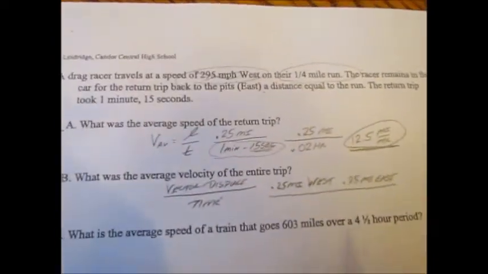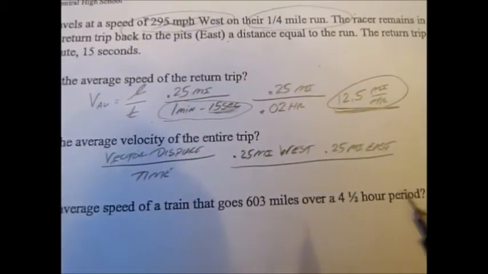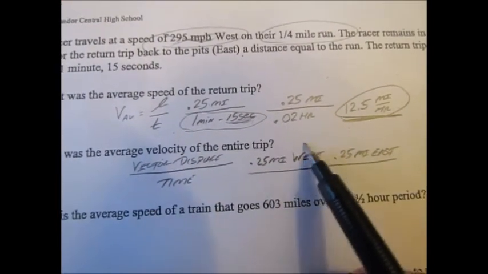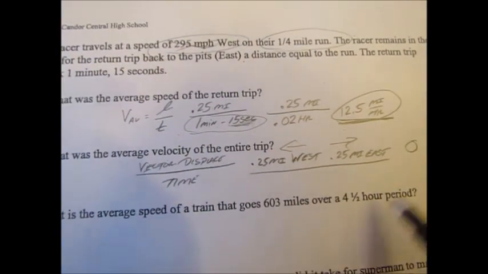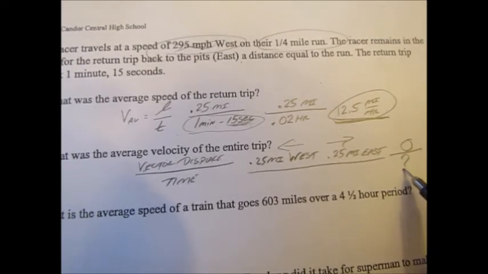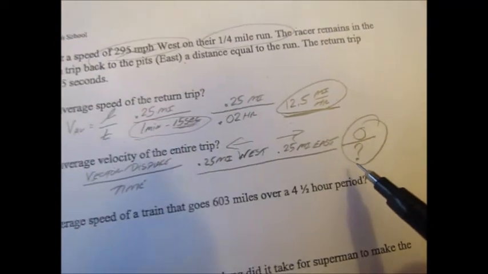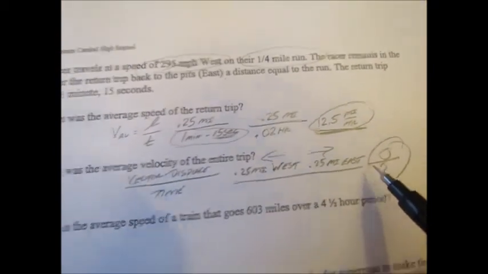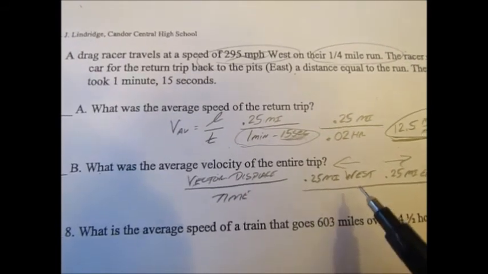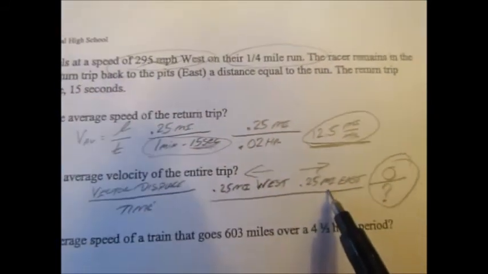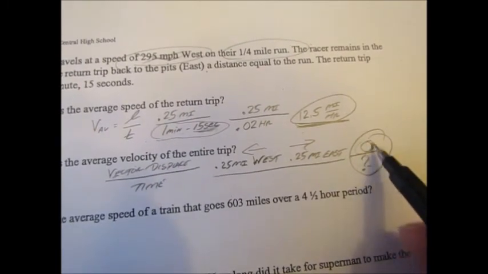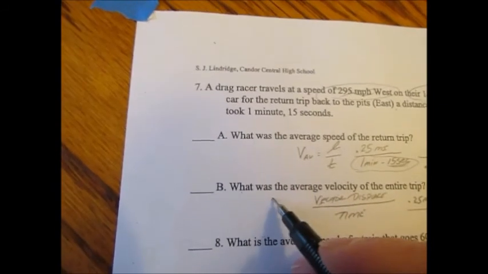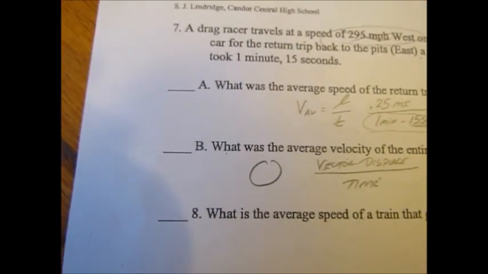But here's what's neat about average velocity. If I have a vector displacement going one direction and a vector displacement of equal value going another direction, they cancel out. So it really doesn't matter what my time is, because I got a 0 on the numerator of my fraction. According to the math in vector displacement, we took one direction minus another direction to get 0 and divided by time. It doesn't matter what that time is, we're dividing that time into 0, which ends up with 0. So our vector displacement for this question is a big 0. And that's vector displacement.